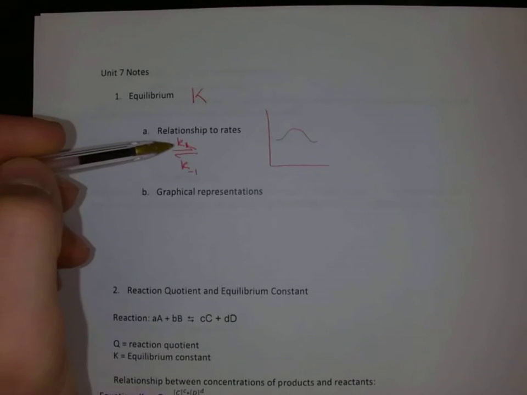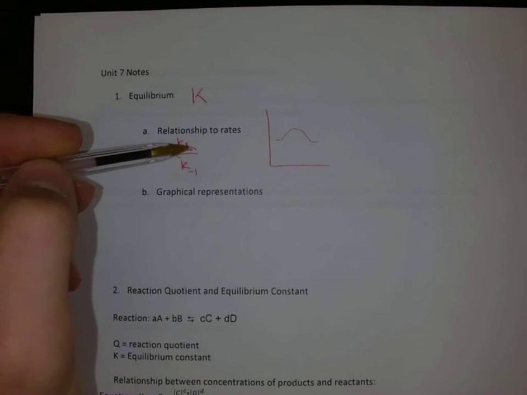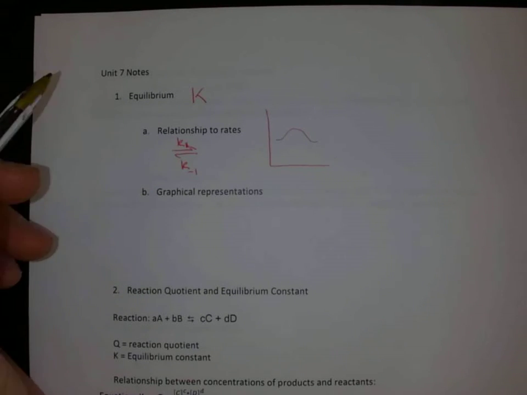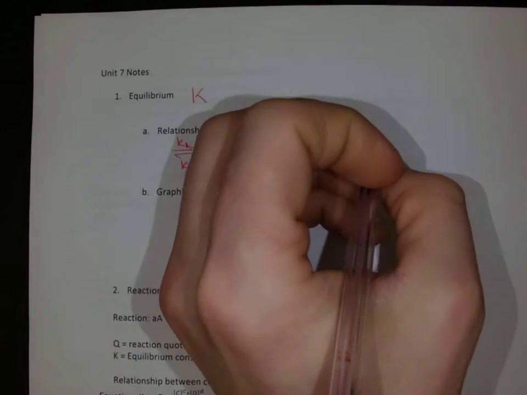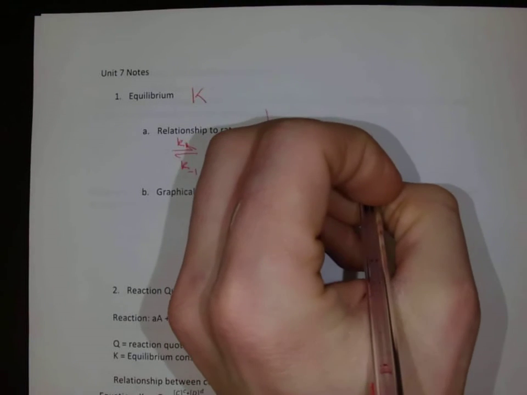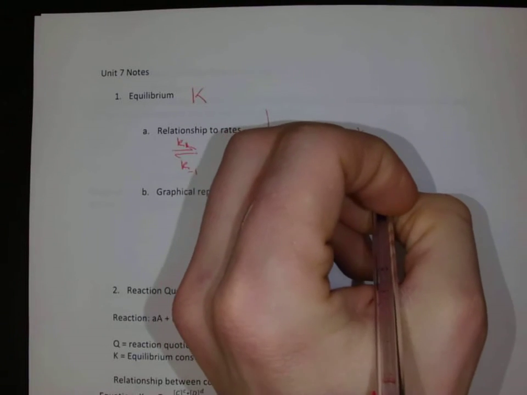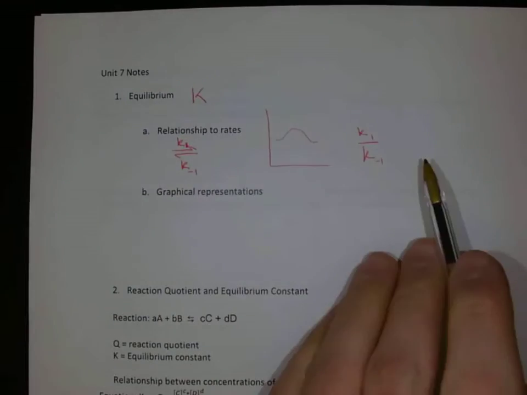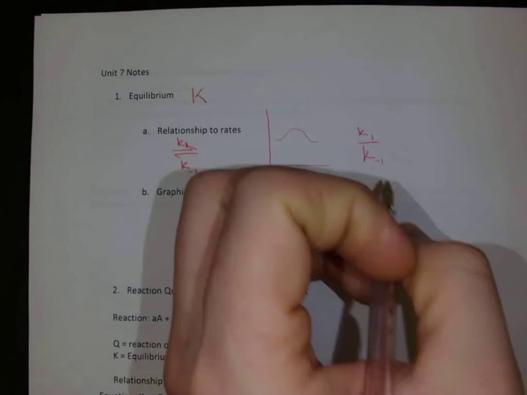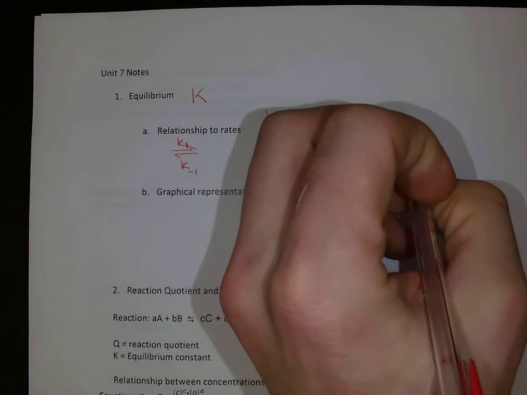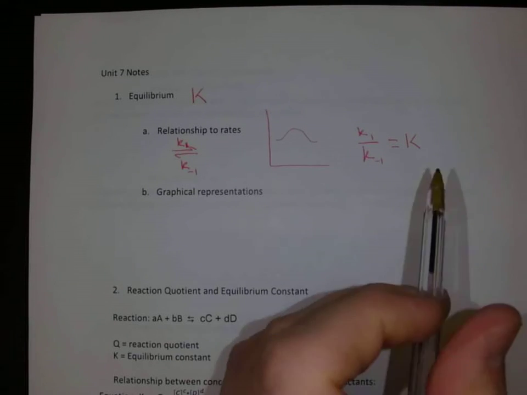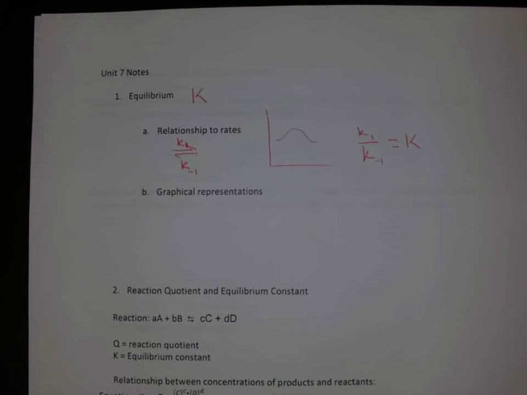But this is why I said it's really important to denote lowercase k's versus uppercase K's, okay? But what's cool is that the rate constant of our forward reaction divided by the rate constant of our backwards reaction is really equal to our uppercase K, okay? This is our equilibrium constant, okay?